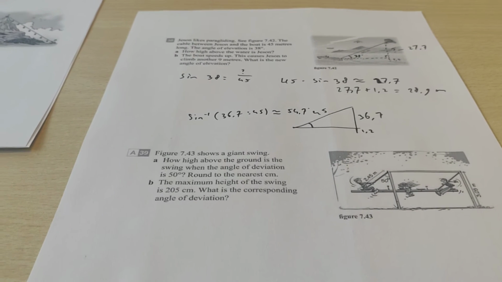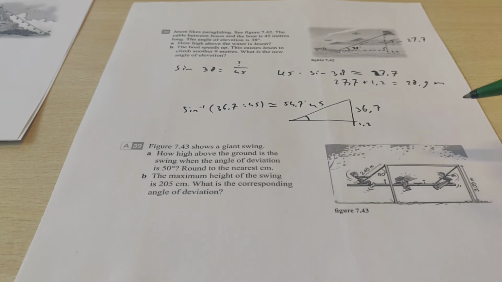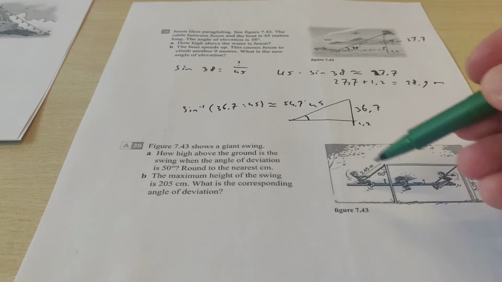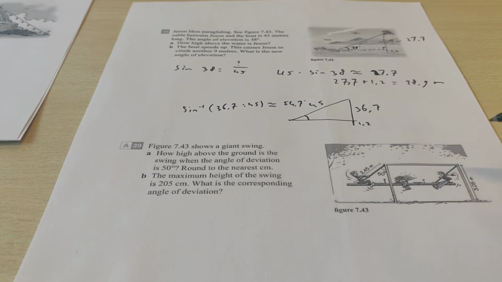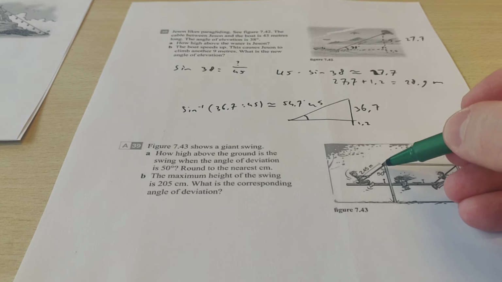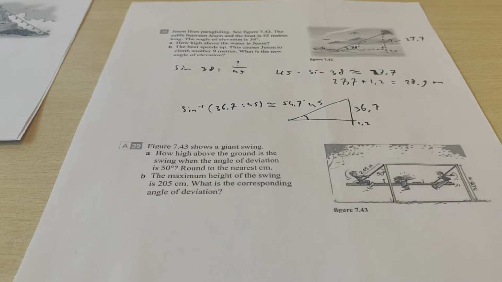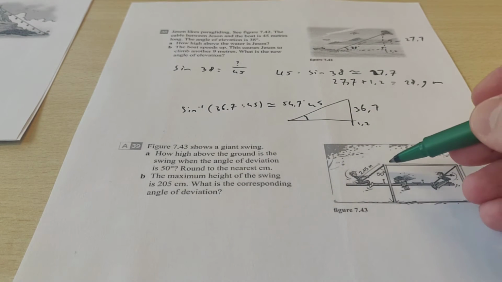Then we're going to go to exercise 39. It says here, figure 7.43 shows a giant swing with some people on it that are swinging. First question is, how high above the ground is the swing when the angle of deviation there, now they call it an angle of deviation, I'll explain it in a moment, is 50 degrees.